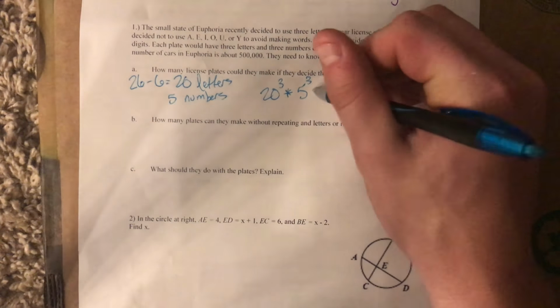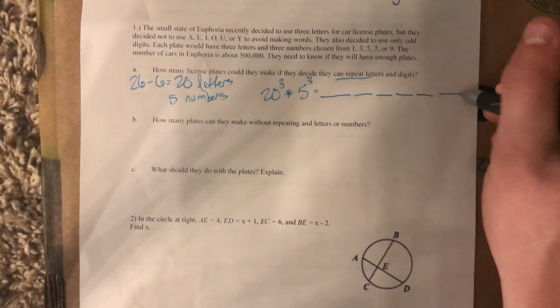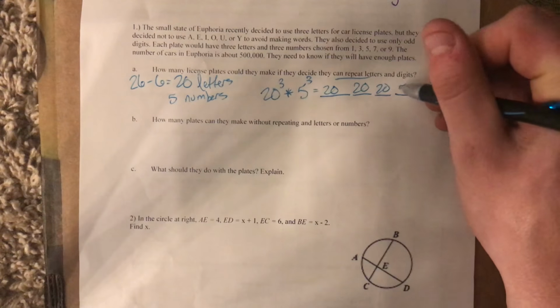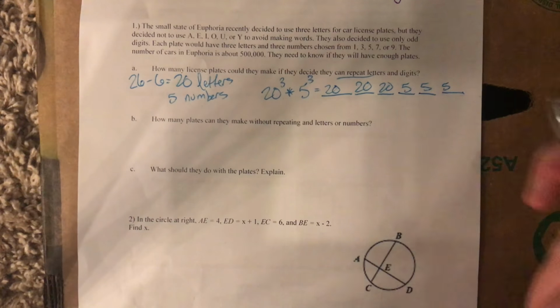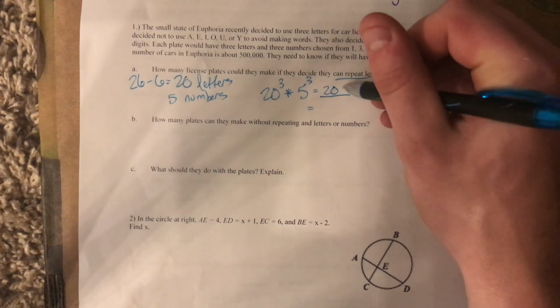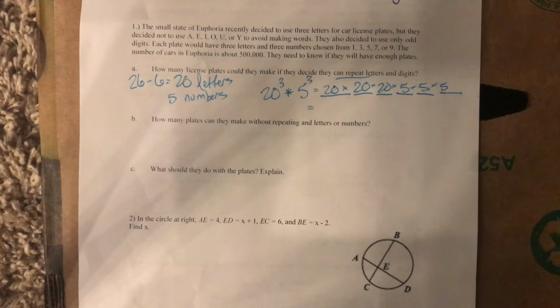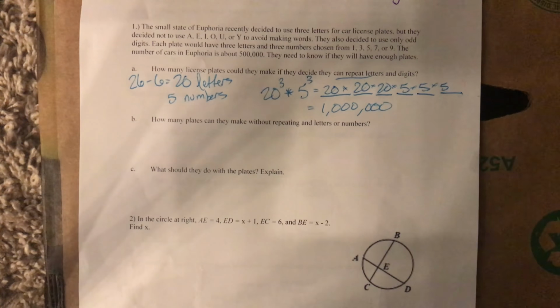So if you wanted to put this into a decision chart, it would look something like this, right? I have 20 options, 20, 20, 5, 5, 5. Those are my decisions that I have to make, and those are the amount of options I have. If you multiply all of these together, or do 20 to the third times 5 to the third, you end up getting 1 million options.